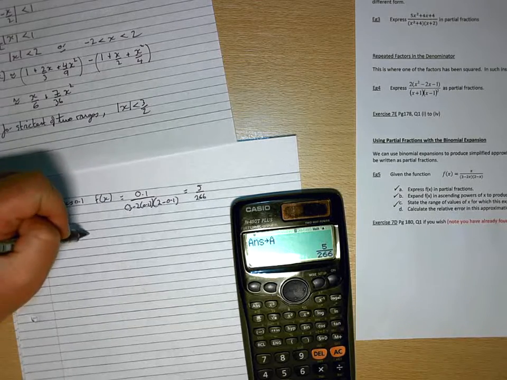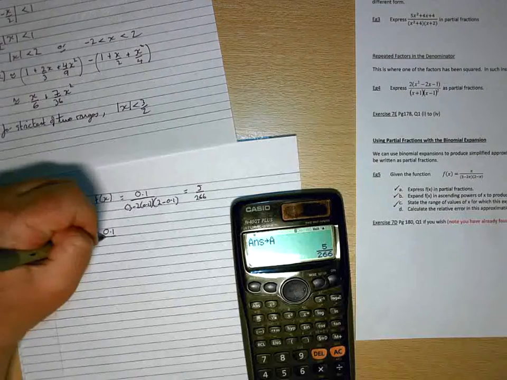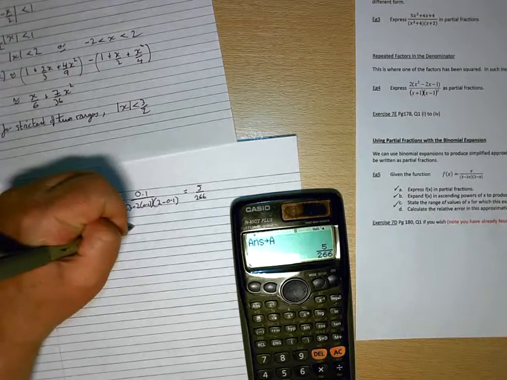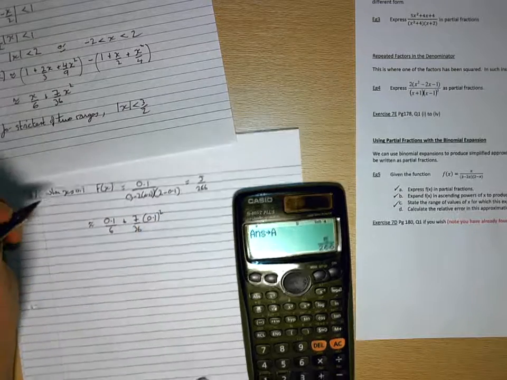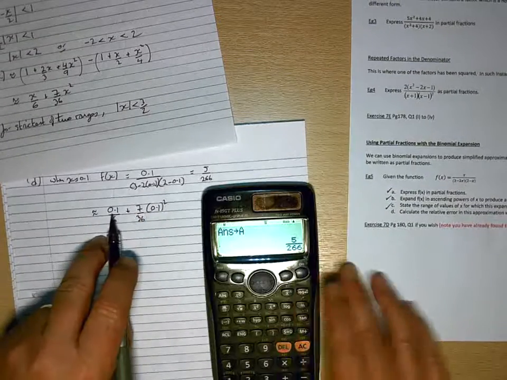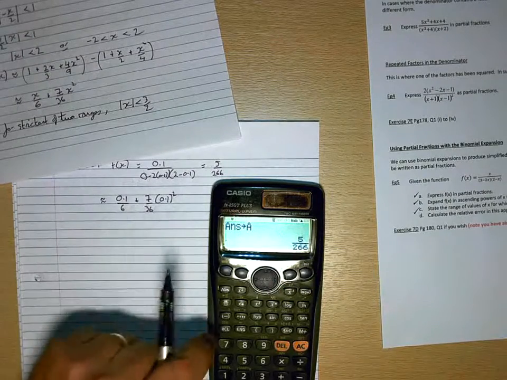In my approximation, it's going to be x over 6, 0.1 over 6, plus 7 over 36, 0.1 squared. x is still defined as 0.1, so I don't have to worry about typing that in.